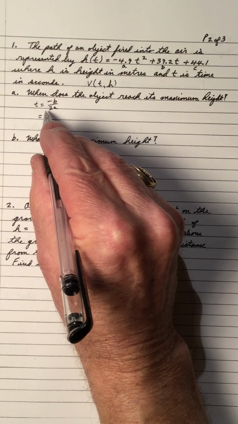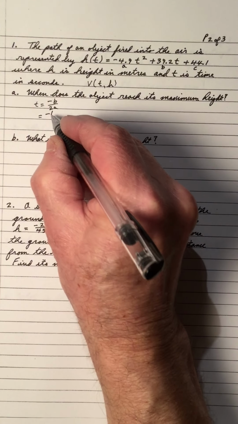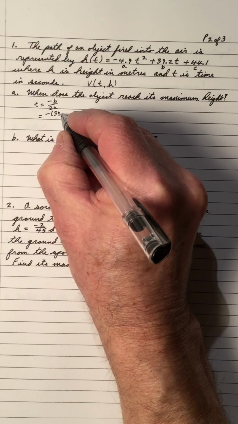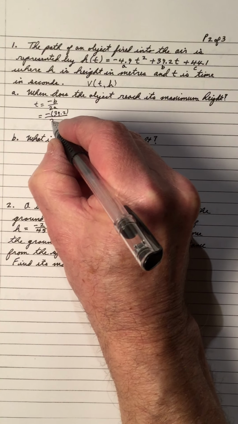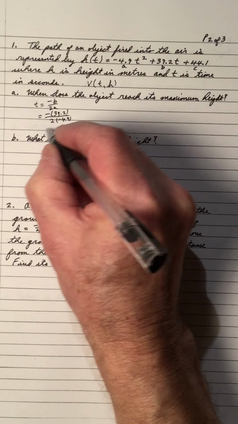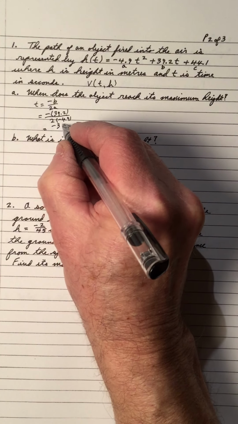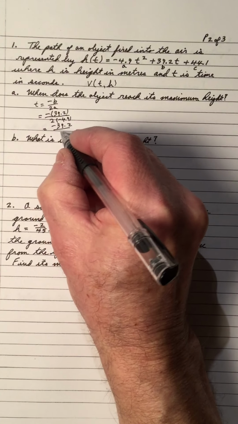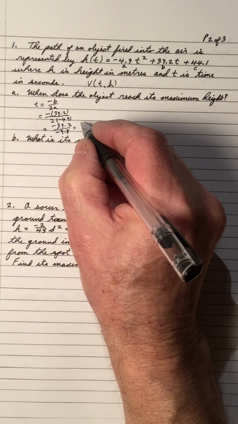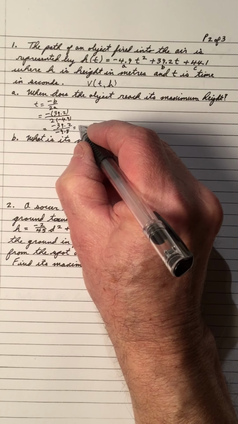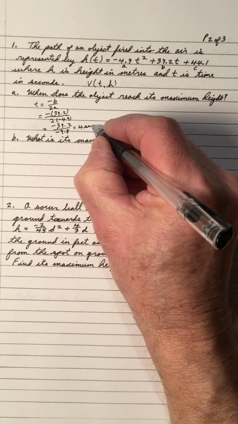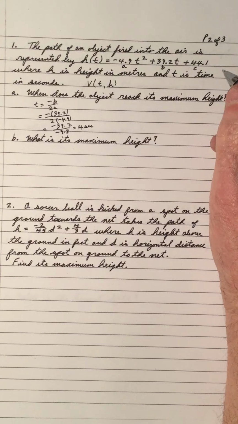So to get the time, negative b, the negative of b is 39.2. Write that down. And it's 2 times a, which is negative 4.9. And that gives us negative 39.2 all over negative 9.8. And if you divide that with a calculator, you will get 4. And time is in seconds, so we have 4 seconds. It takes 4 seconds to reach its maximum height.